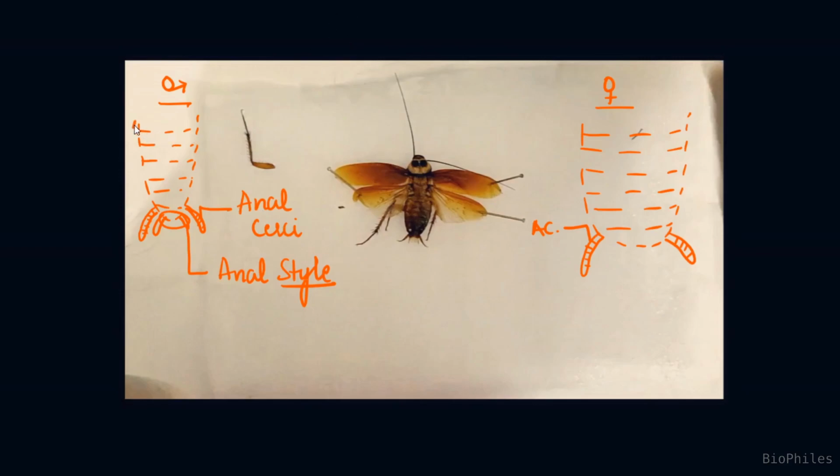Another difference that can be used to differentiate between male and female cockroach is the length of the wing when the cockroach is resting. If the length of the wing exceeds the length of the abdomen, that means that particular cockroach is a male cockroach.